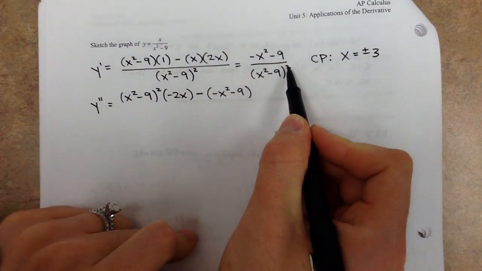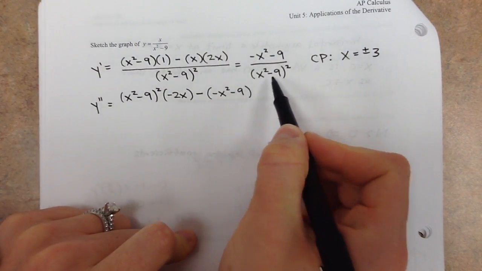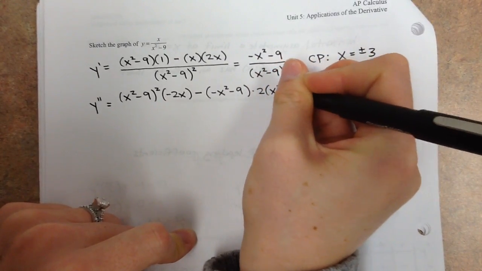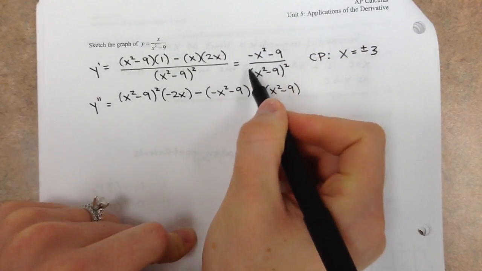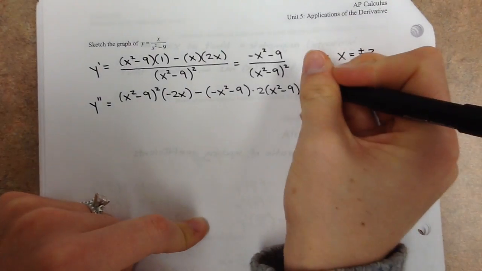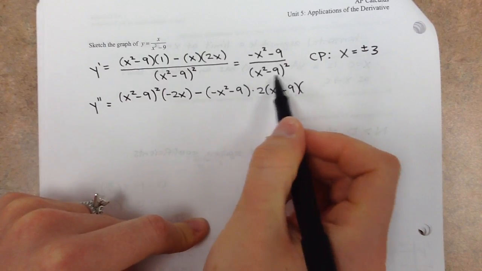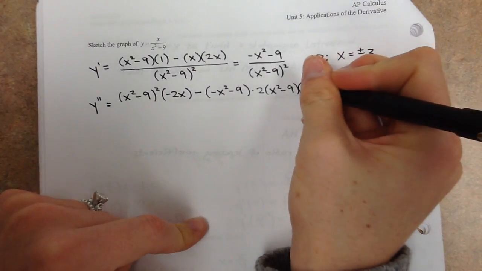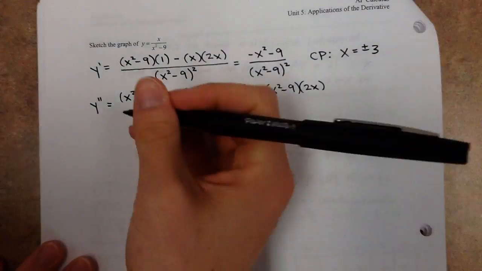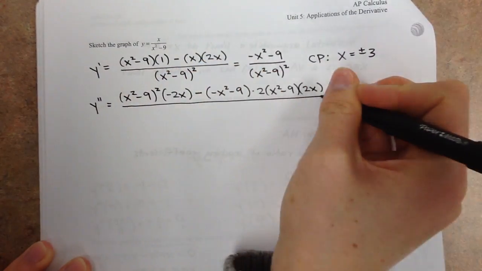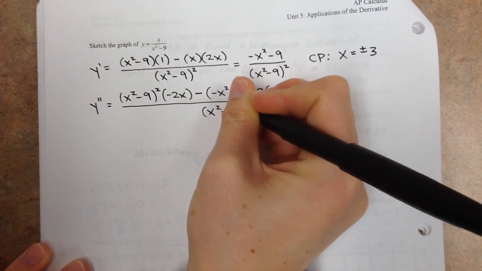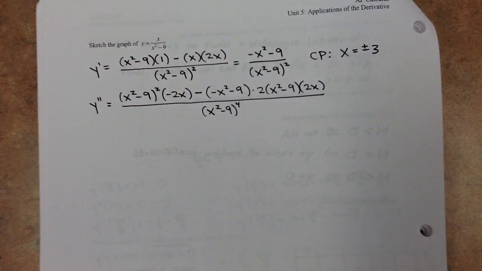So chain rule says that the 2 comes out front, we leave the nested function in place. When the 2 comes out front, the power technically drops down to a 1, but we don't need to write that here. We just multiply by the correction factor, which is the derivative of the inside function here. Derivative of x squared minus 9 is a 2x. Okay, so that's the numerator. And then low, low, we now have this quantity to the 4th power, because it's x squared minus 9 squared squared. So we raise that to the 4th.